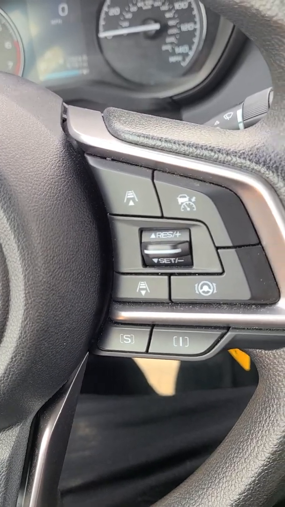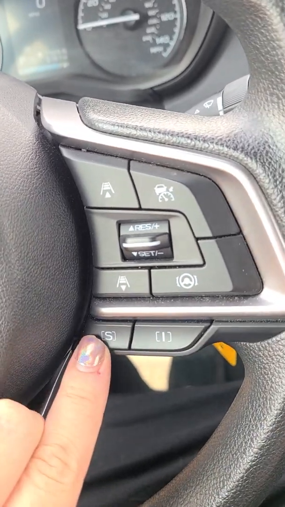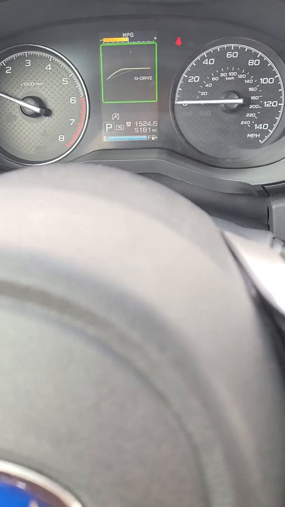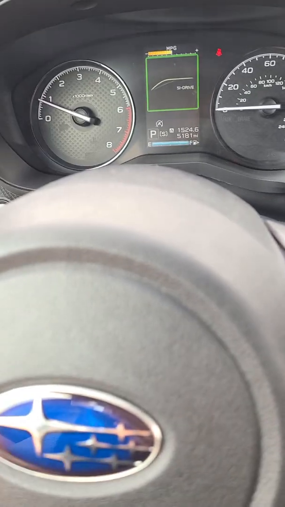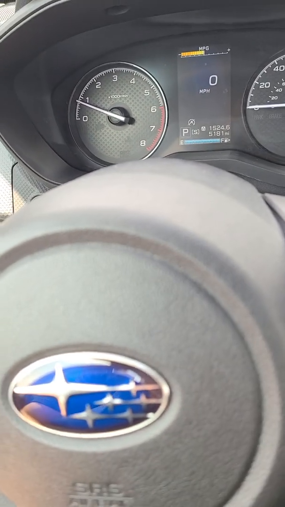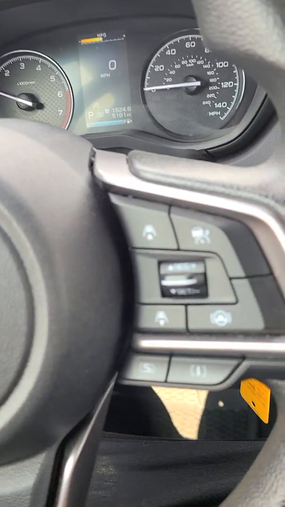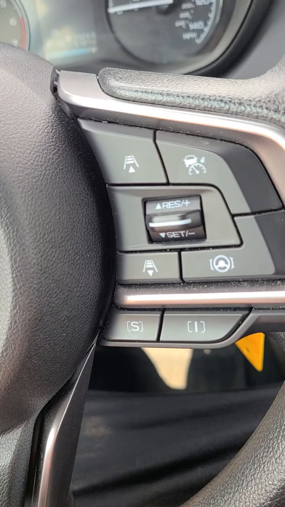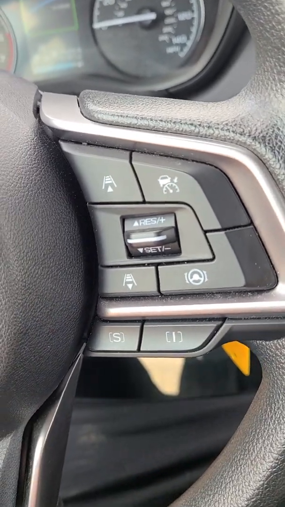And if you wanted to change to S, you press that. What S means is sport. So that means you're going to have quicker acceleration. If you don't want that, and you want better gas mileage, which most people do, we're going to switch back to I.